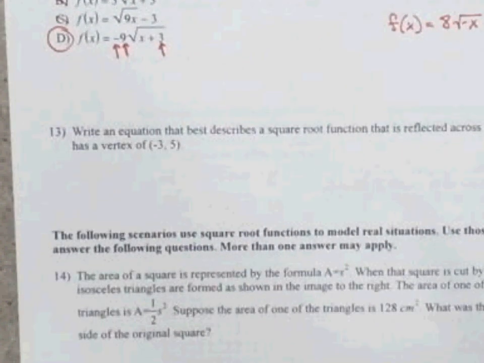On to number 13. And then we get into some modeling. Modeling's my fave.